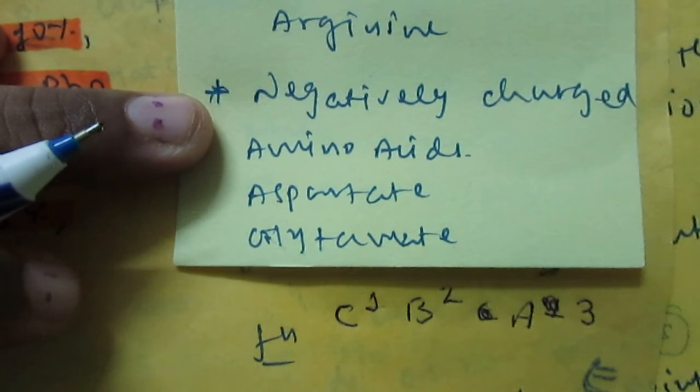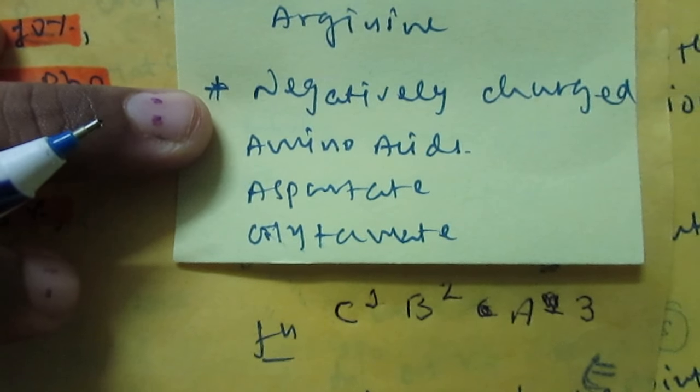Comparatively, definitely protein C takes less time than protein B and protein A. So the order of proteins is: C comes first, B comes second, and A comes third, that means A is eluted last, because it takes more and more time while interacting with the cation exchanger.